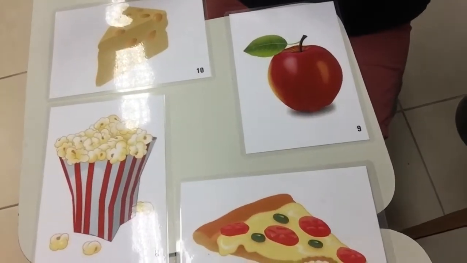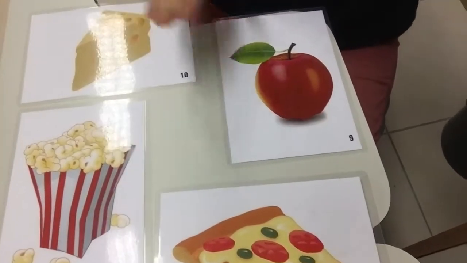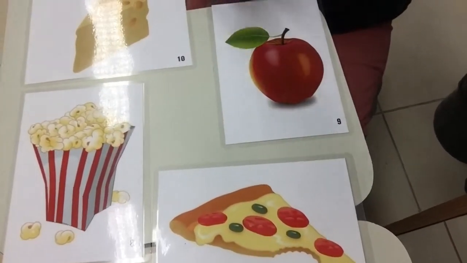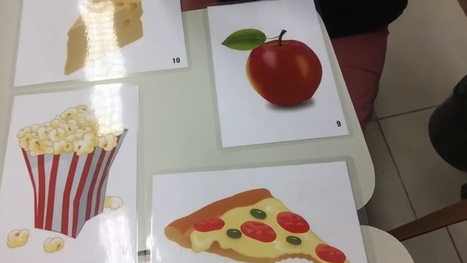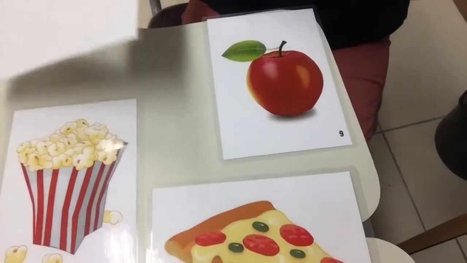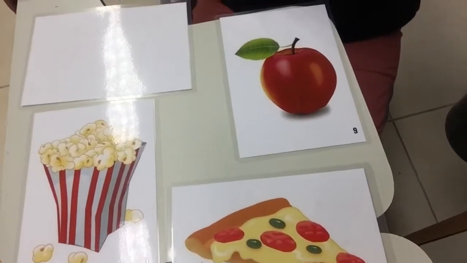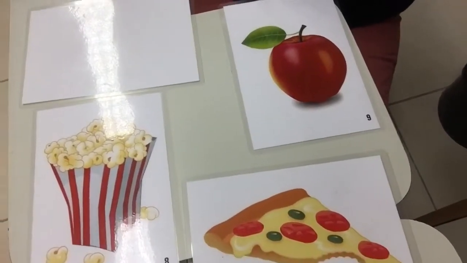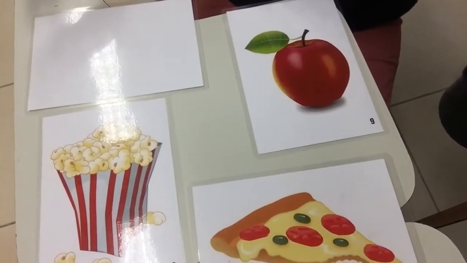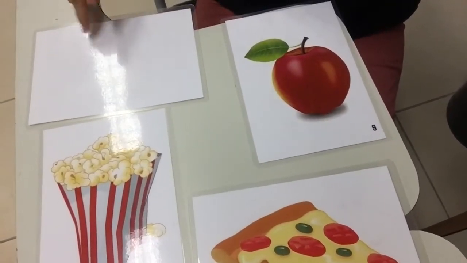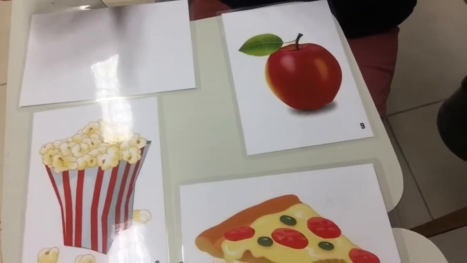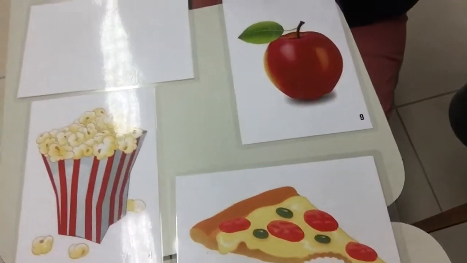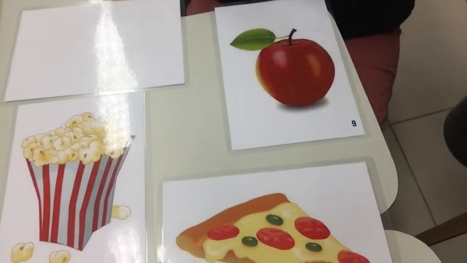And the memory game goes like this. So I say cheese, apple, popcorn, and pizza. And then I ask them, do you have a good memory? Let's test your memory. And I ask them, close your eyes. And they close their eyes, and I turn the first card facing down. I put it facing down, and I ask them, open your eyes, and they open their eyes, and I say, do you remember the cards? And they say, yeah. So they go cheese, apple, popcorn, and pizza. So I ask them to repeat all of the cards, and I do the same thing again.